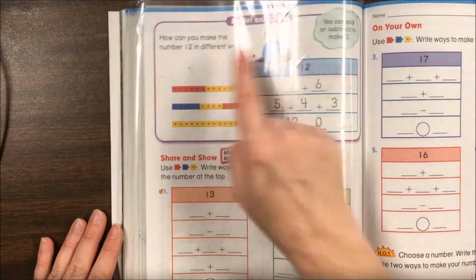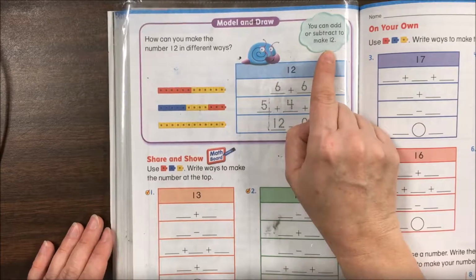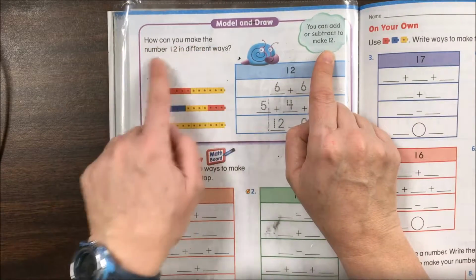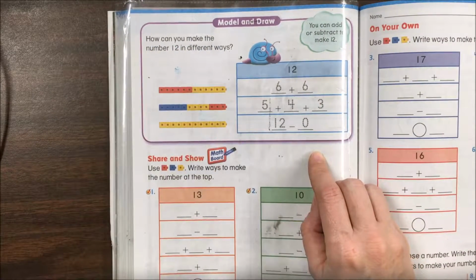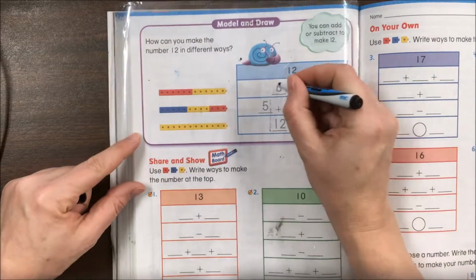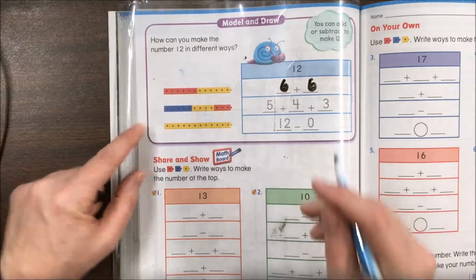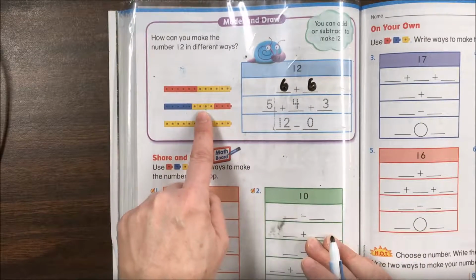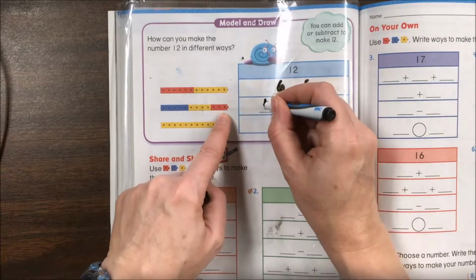Model and draw. You can add or subtract to make 12. How can you make the number 12 in different ways? 6 plus 6. 6 plus 6 is 1 way. 8 plus 5 plus 4 plus 3 is another way.